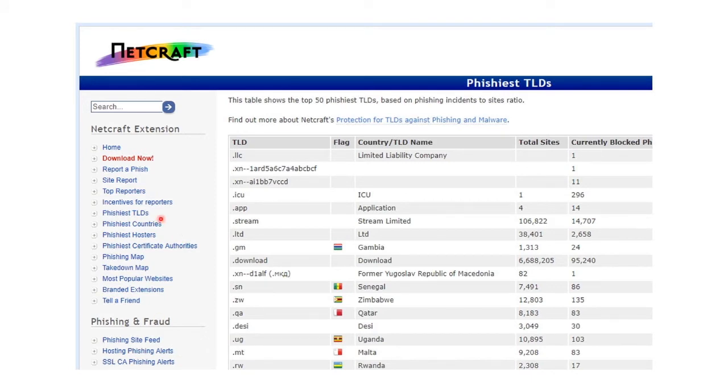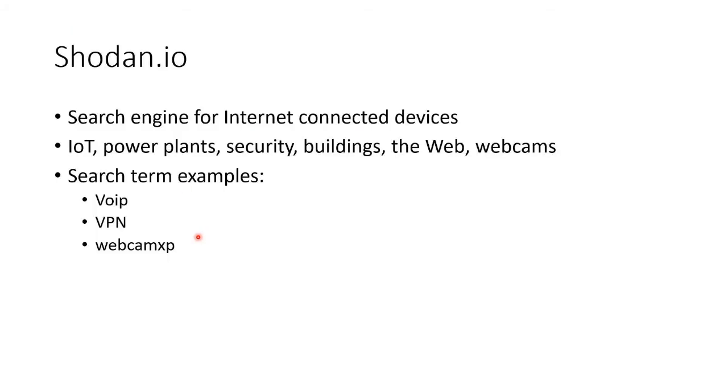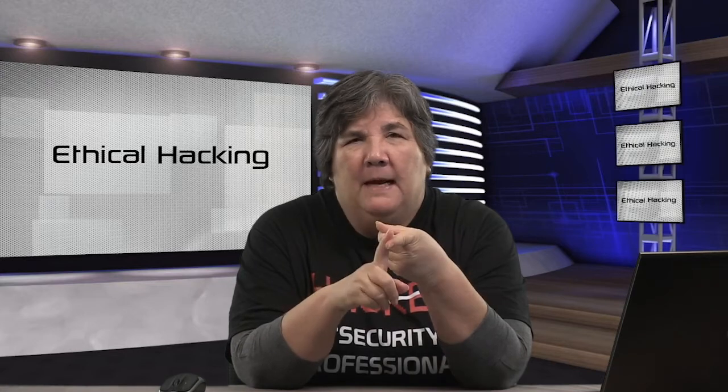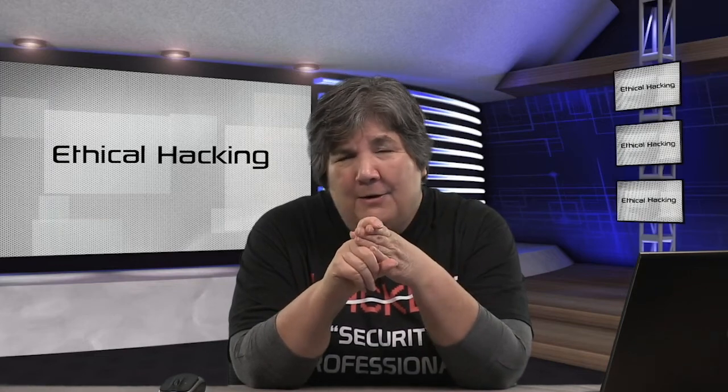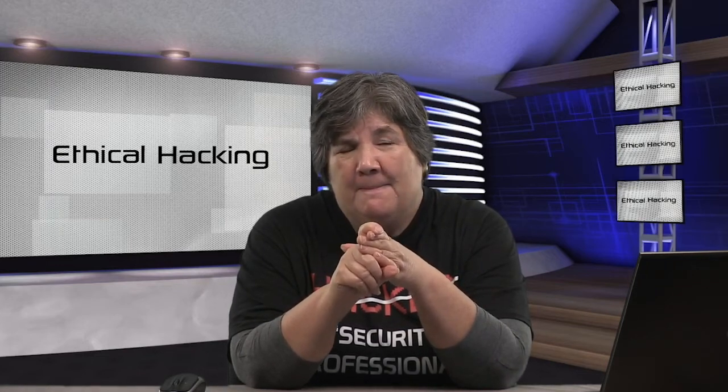You can see that this part here is only about phishing and fraud, but there's other functionality they provide as well. Shodan.io. Oh, I love this one. Now, Shodan.io, their whole thing is to crawl the internet and find what's attached. And they'll find cameras and industrial control systems and Internet of Things and all sorts of stuff besides just websites. And they'll give all the information, including the link to it.